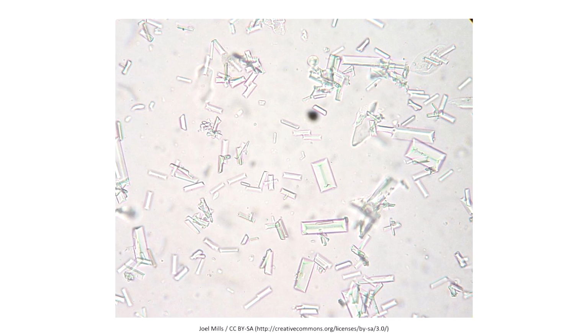Here's an image of a struvite stone on microscopy. Notice the rectangular coffin lid-shaped crystals throughout. This is characteristic of struvite stones in the urine. So if you see coffin lid crystals, or if they are mentioned or described in a vignette, think about ammonium magnesium phosphate stones, or struvite stones.